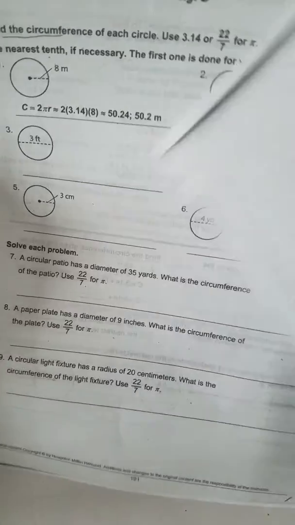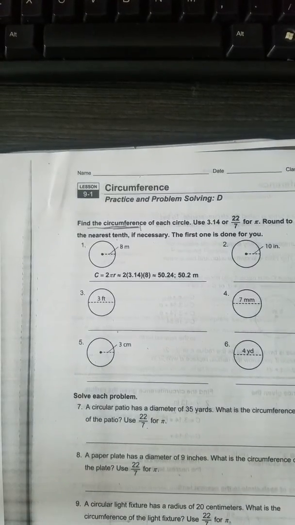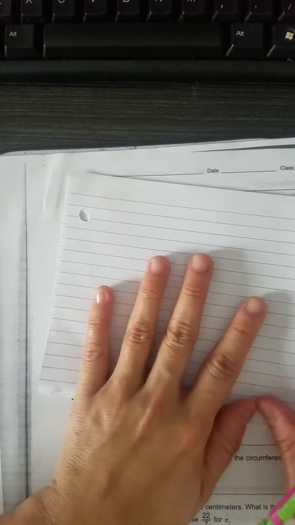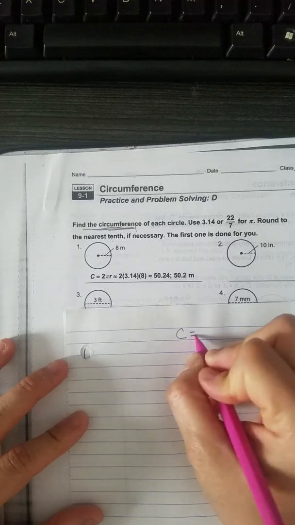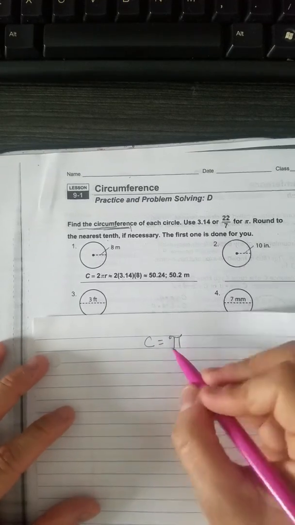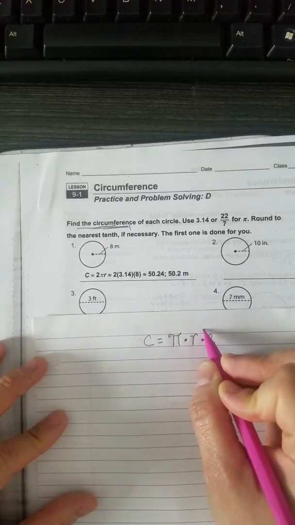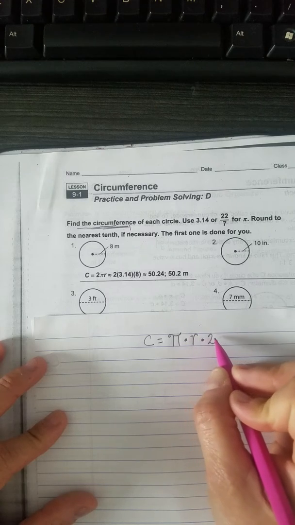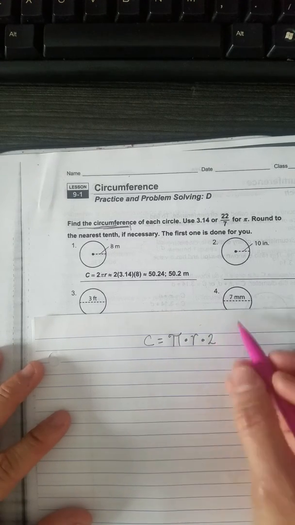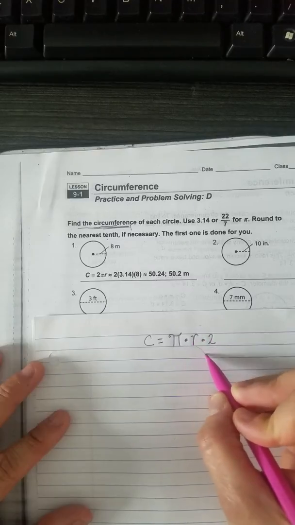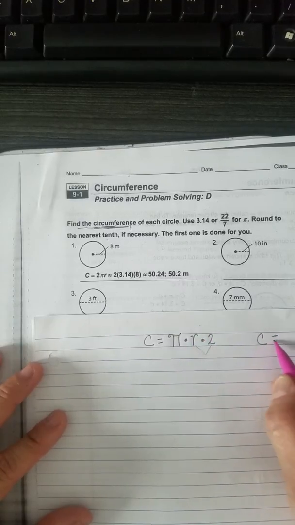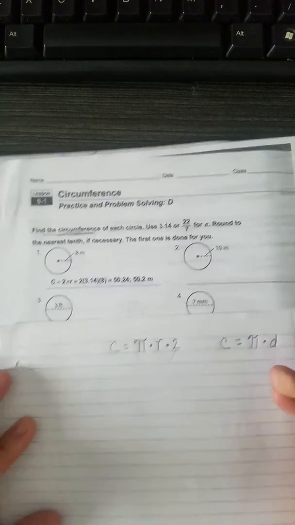Okay, now, on another page, it's going to ask you to practice the circumference. As soon as you see circumference, you need to recall what is my formula for circumference. So look at the directions carefully. And you should remember that circumference equals pi times radius times 2. Not the power of 2, times 2. Or if it's the diameter, then the diameter is going to take over this, and it's going to be C equals pi times diameter.